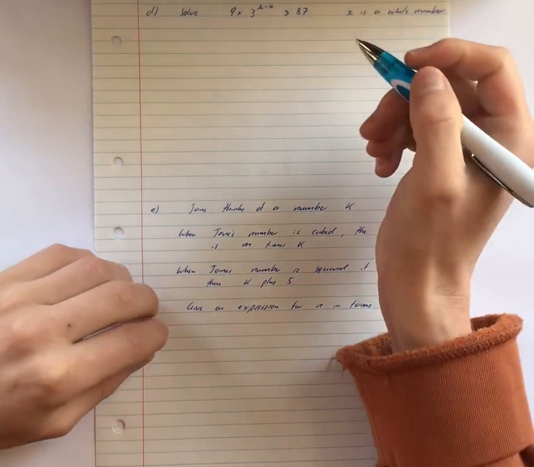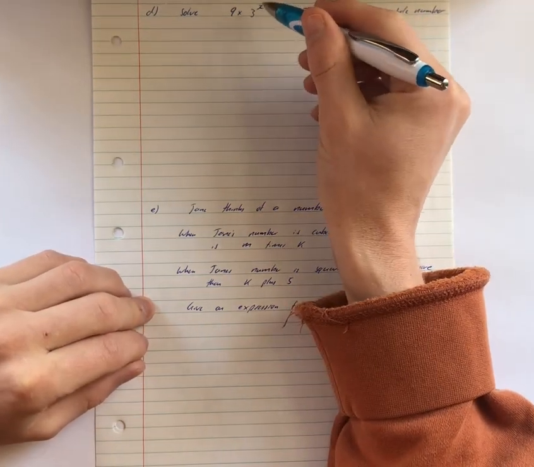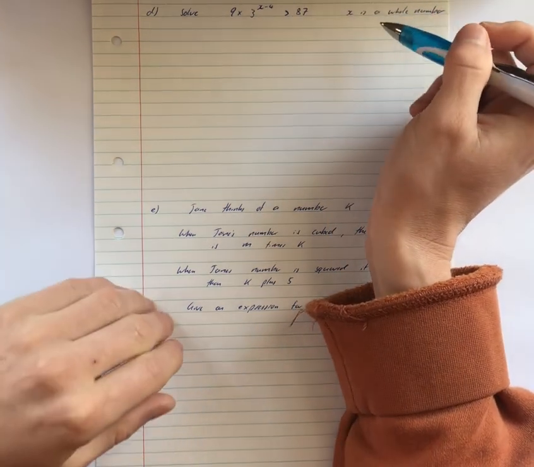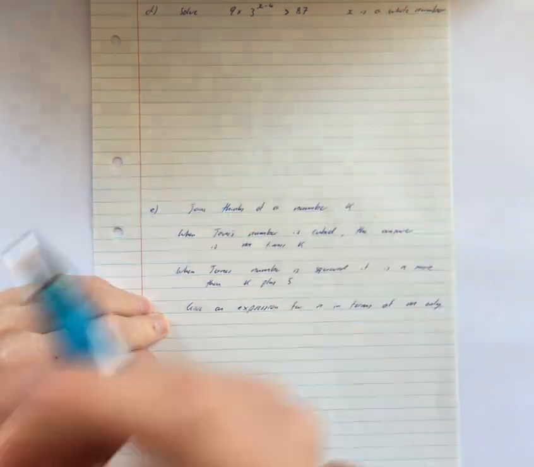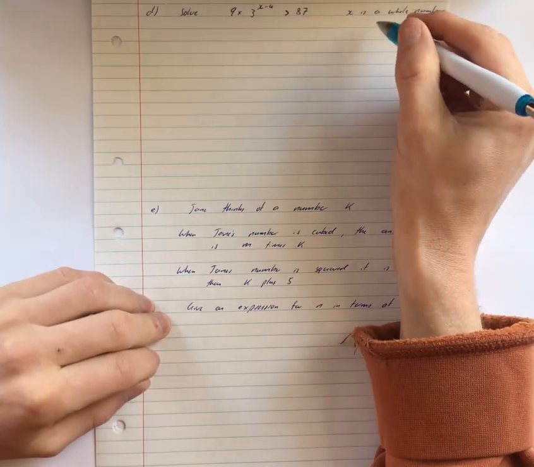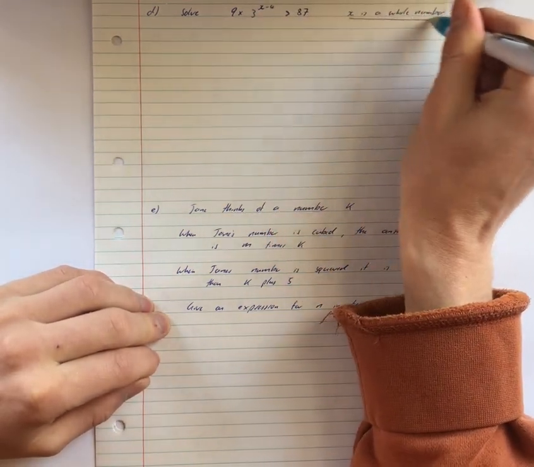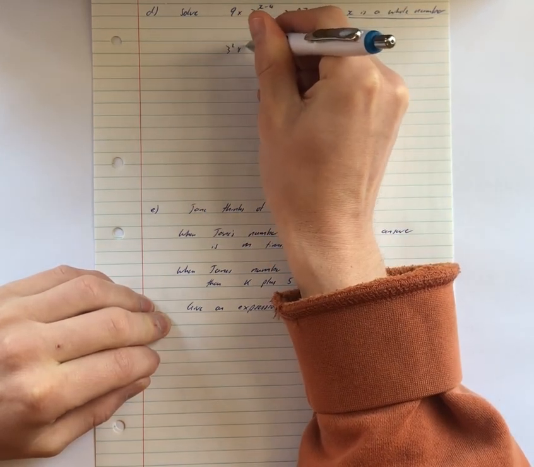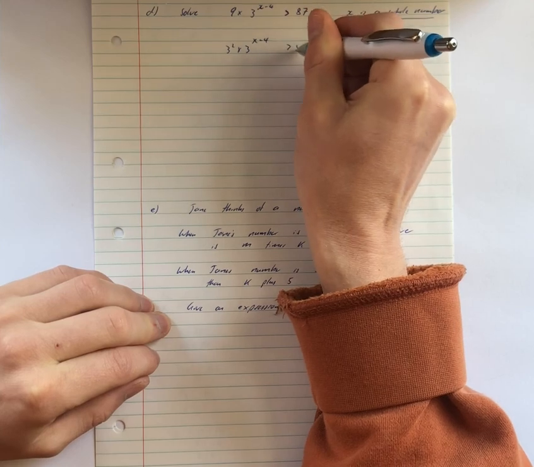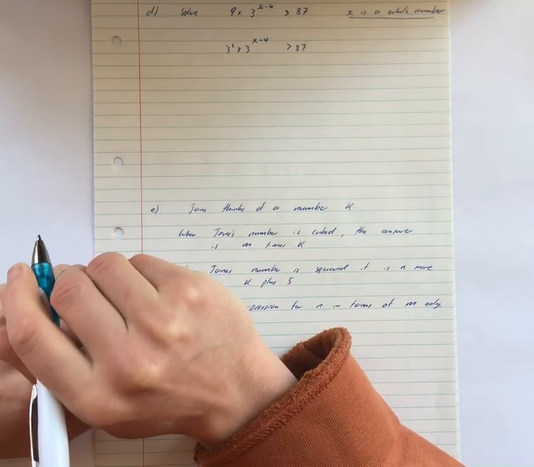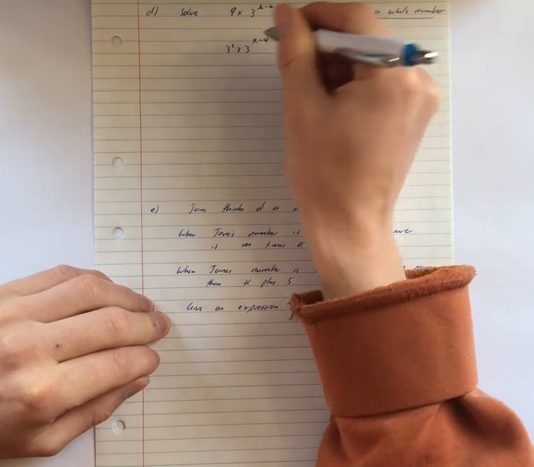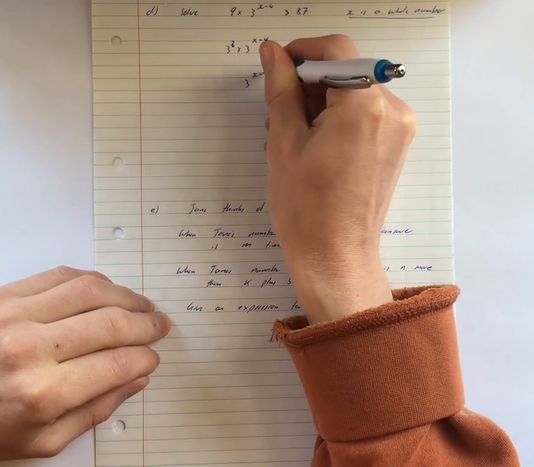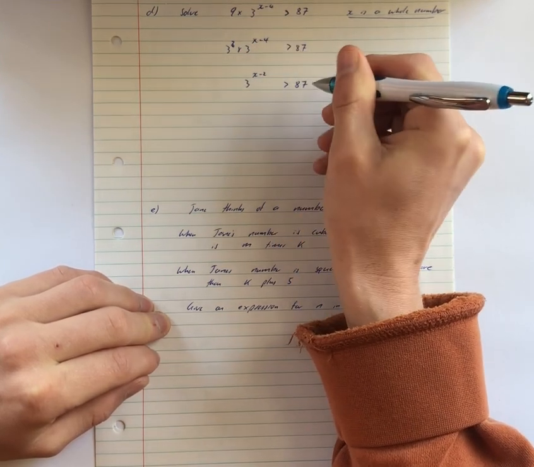Alright, solve 9 times 3 to the x minus 4 greater than 81, where x is a whole number. Alright, so because x is a whole number, that's actually a really key concept for these problems. But first of all, I want to get these base numbers to be the same. So I've got 3 squared times 3 to the x minus 4 is greater than 81. I can't write 81 as a base number of 3, but I can sort this side out. So I'm going to have to add the powers here. 3 to the x minus 2 is greater than 81.